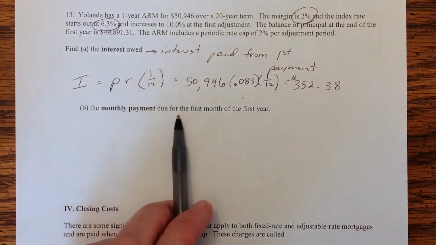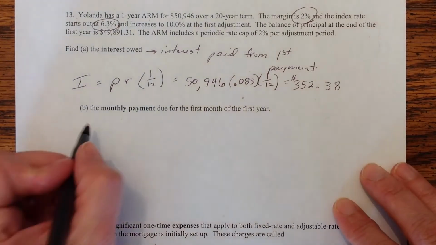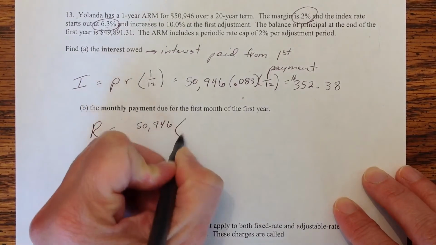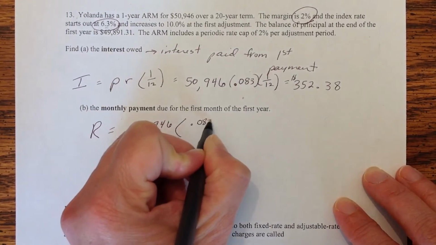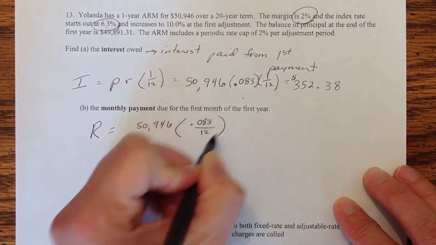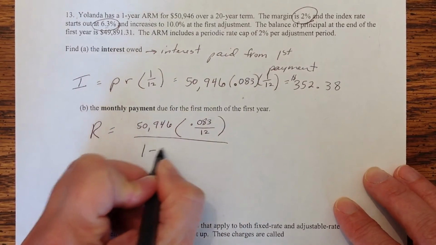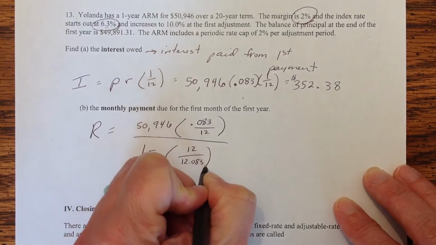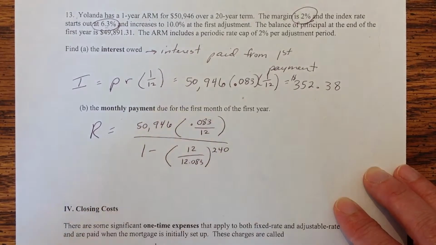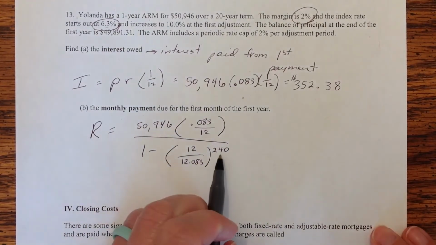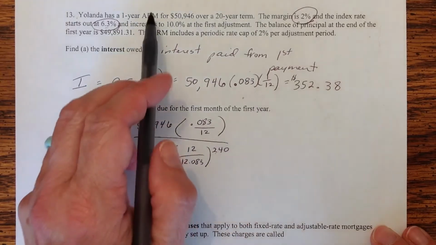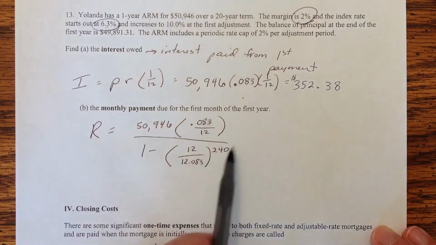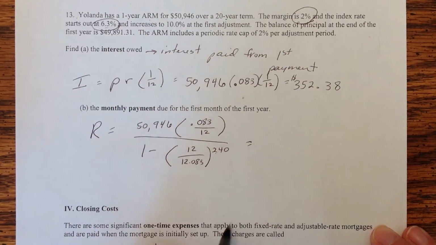Now the monthly payment due for the first month, that simply uses the R formula. So you take 50,946 times 0.083 divided by 12, over 1 minus 12 divided by 12.083 to the 240th power. 240 comes from the fact that this is 12t and t is 20 years. So 12 times 20 is 240. Plugging this in your calculator, you get $435.69.